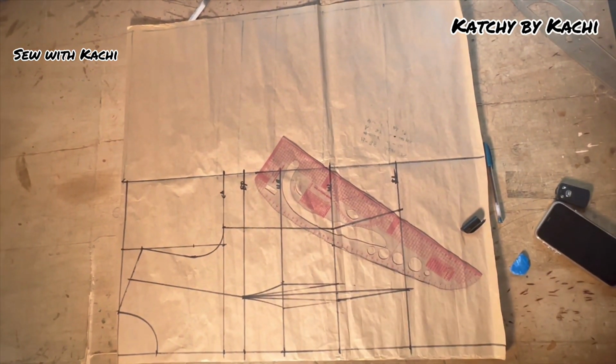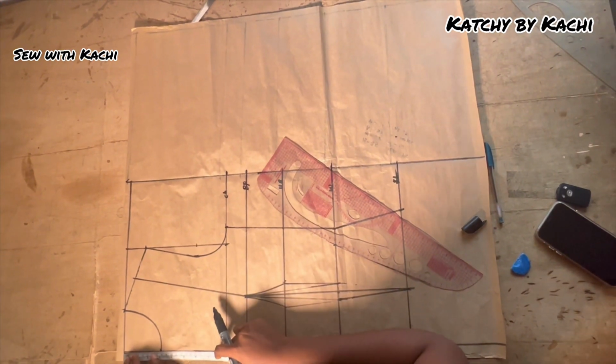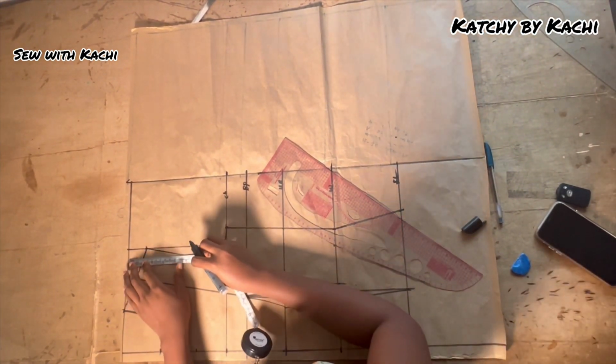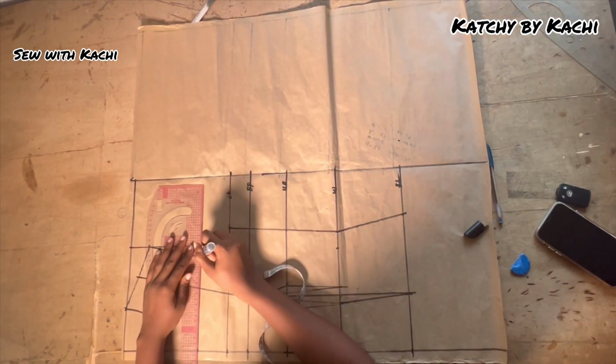Yours could be 7, yours could be 6, yours could be 5. If you don't want to show too much cleavage, you can use 5, but 6 inches is a good measurement to use. I'm going to use 6 inches and I'll draw a straight line to connect it together.